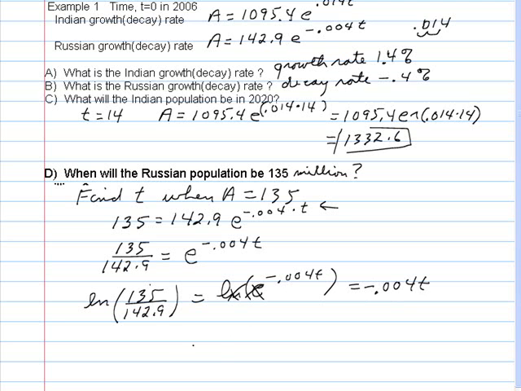Okay, we divide both sides by negative 0.004. So on this side I get the log of 135 divided by 142.9. And that's going to be divided by negative 0.004 is equal to this divided by negative 0.004, so that's just equal to t. And you could put that into your calculator just like this and it would work. And if you wanted to bracket the denominator just to be safe, that would work also. Both those would work going into your calculator.